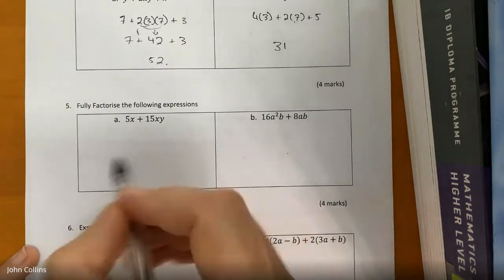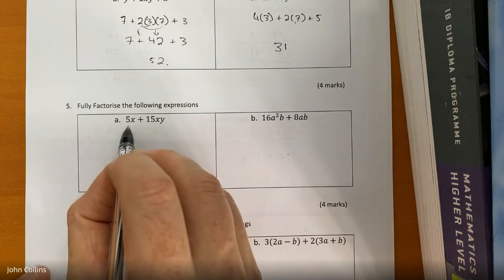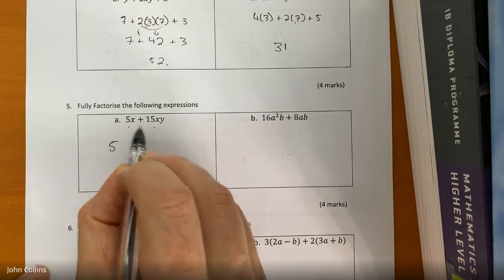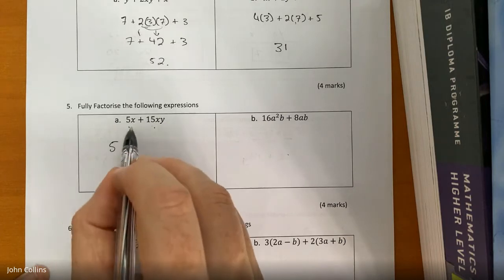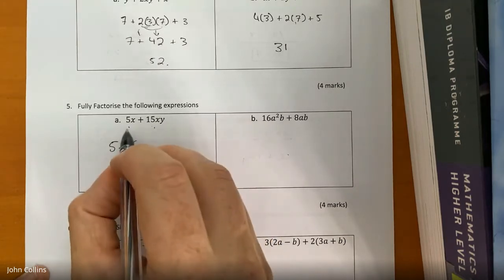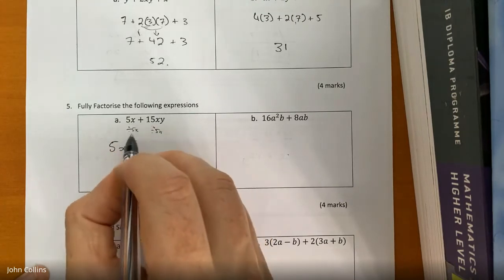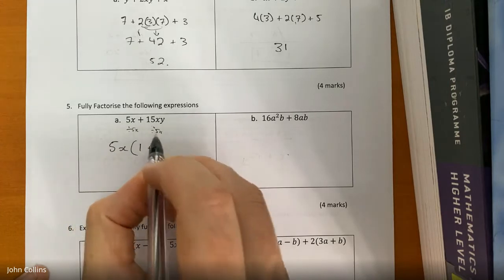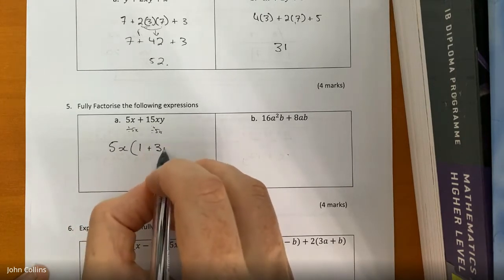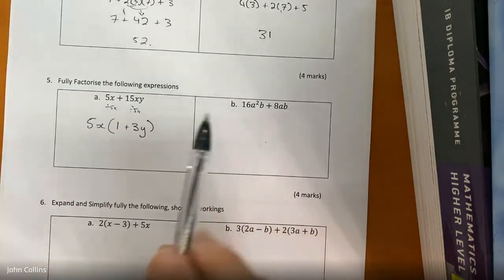Next question, I'll do this one. Common to both these, the number that divides into both is 5, 15 and 5. If there's a letter there, x is in both. What's left behind? Well, you're dividing both these by 5x when you're factorizing. So 5x fits into 5x just once, and 5 fits into 15y 3y times.